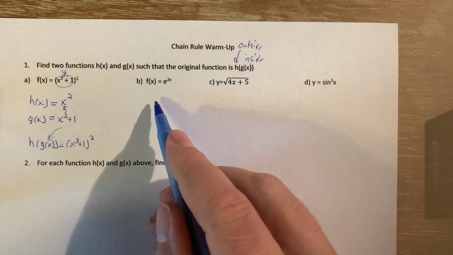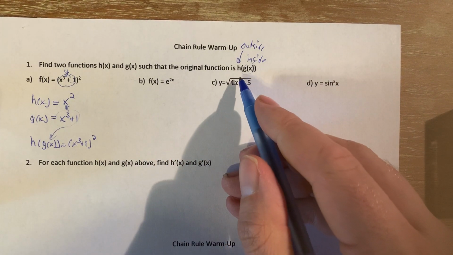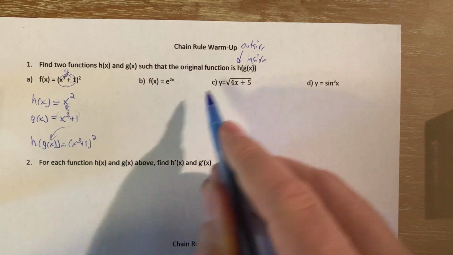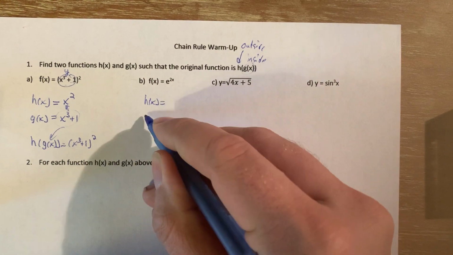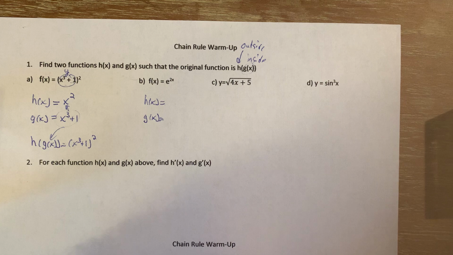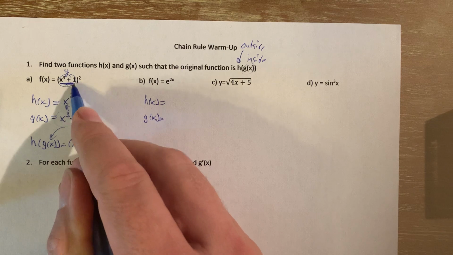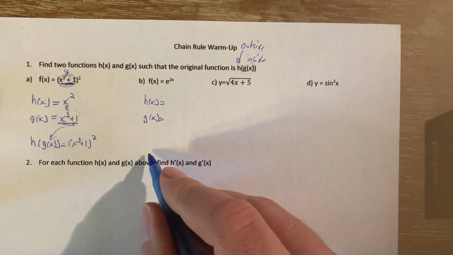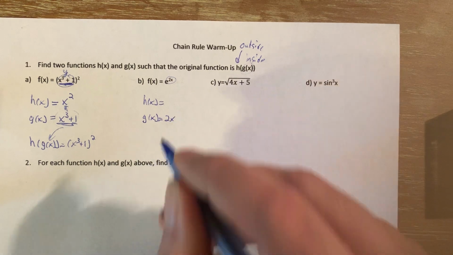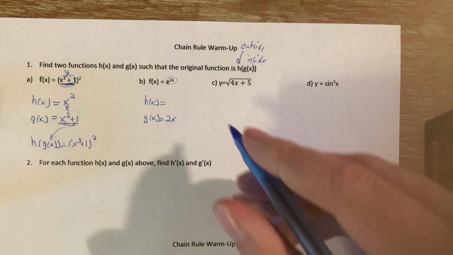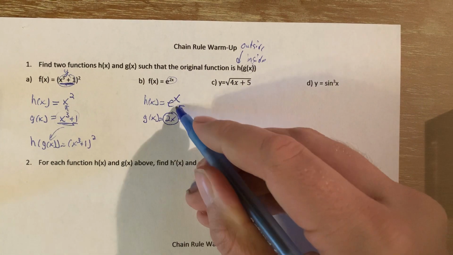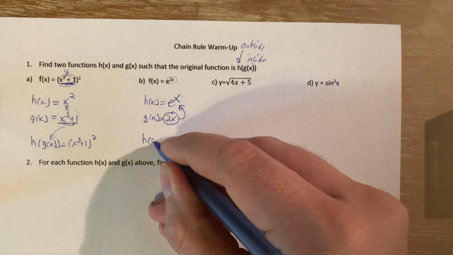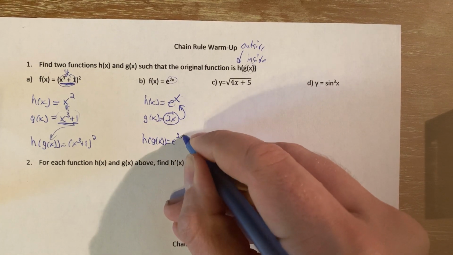Okay. Same deal on this next one. So what are a function h and g so that you can have an inside and outside function? So here, h of x, the outside function, and g of x, the inside function. I often find it easier to start with the inside function, the thing that's inside of another function. So what is it that's inside of another function? Well, 2x is inside of another function. And what is that function it's inside of? It's inside of e to the x. If you put in 2x for x here, it'll say e to the 2x. And so h of g of x would be e to the 2x.